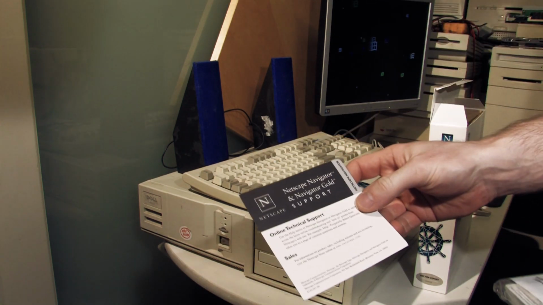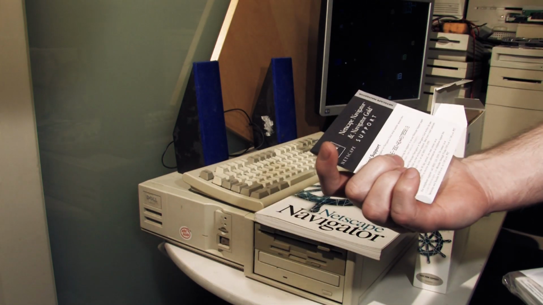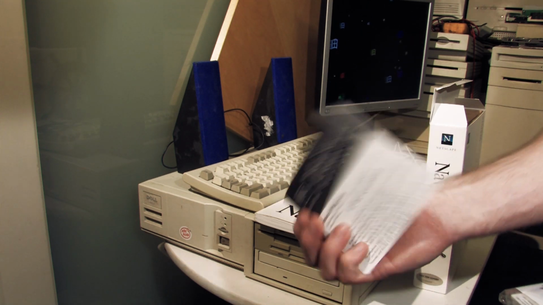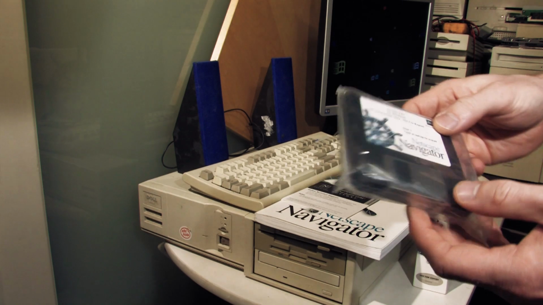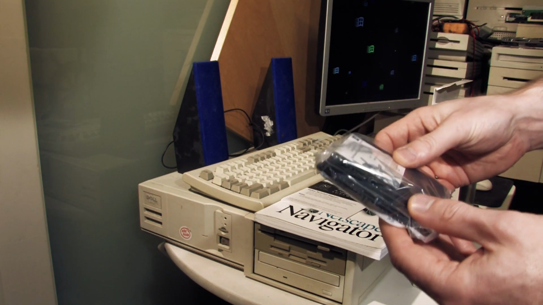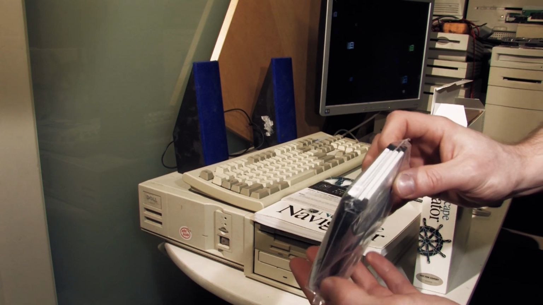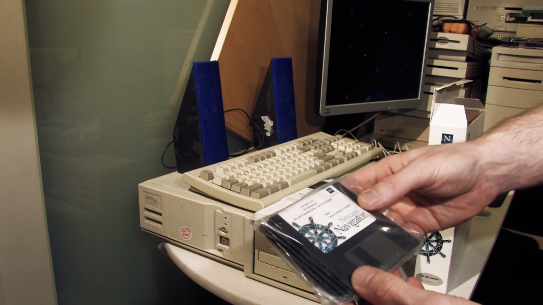We've got a technical support card here with a serial number, it seems. And we've actually got the 3.5-inch install discs. There's 4 discs here in total.